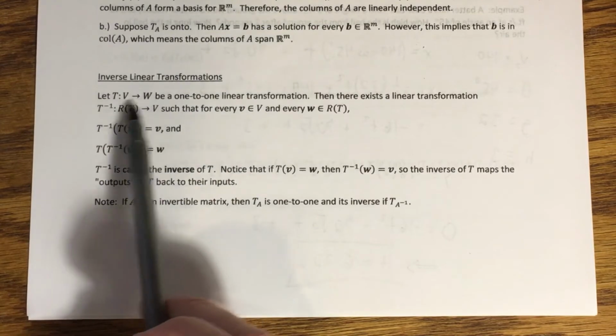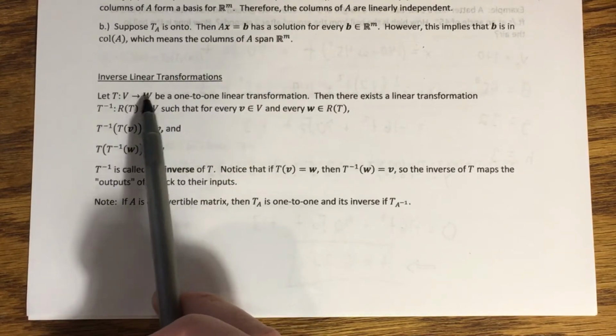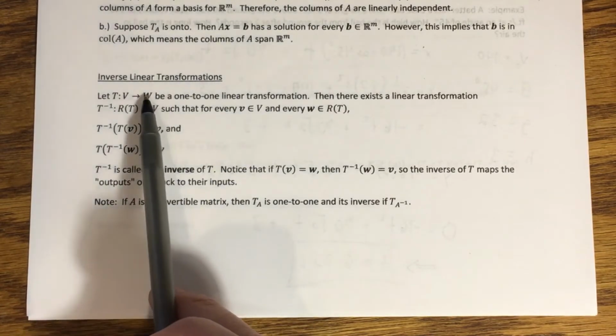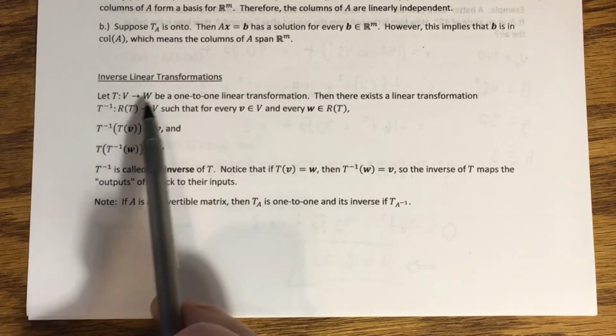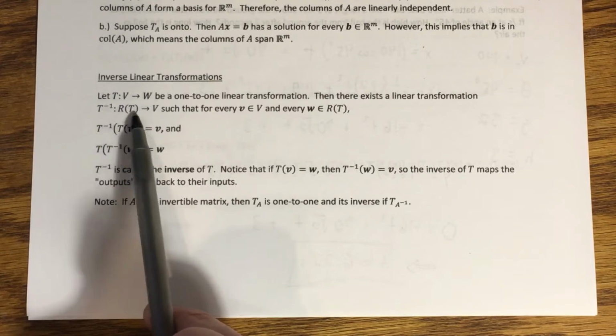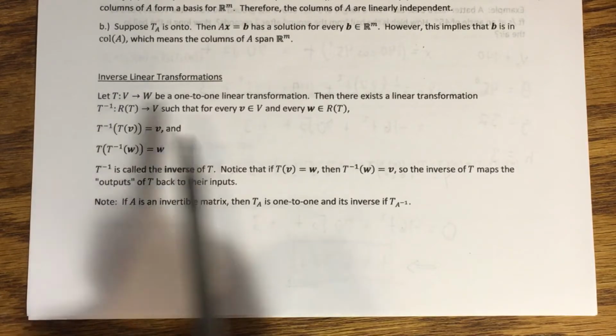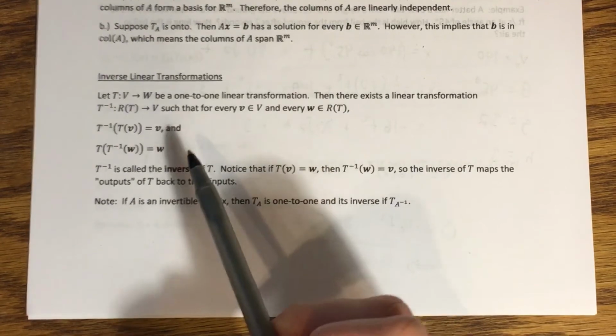But remember, for just any one-to-one linear transformation, W is not necessarily equal to its own range. So there might be vectors in W that never show up as outputs in this function in the first place, which means we can't use them in the inverse function. We can only use those that show up in the range of T. All right?